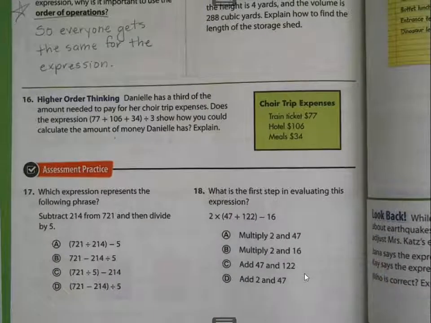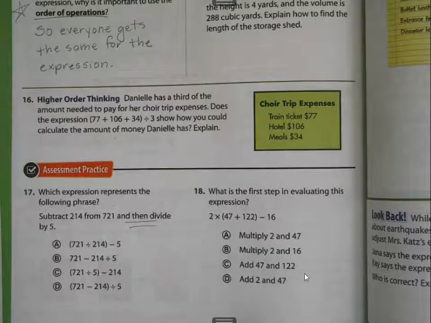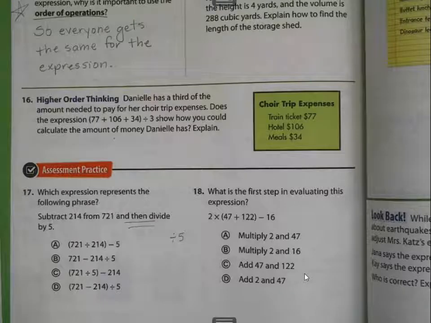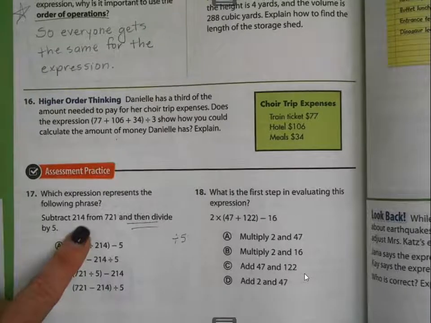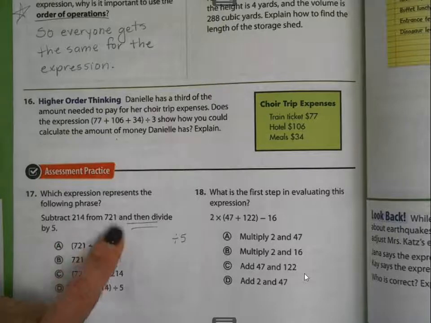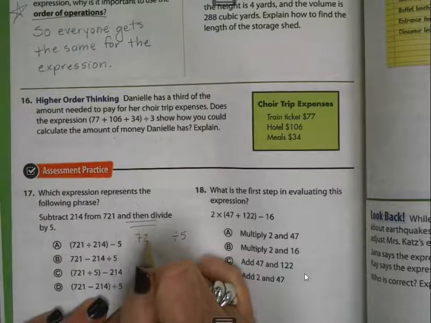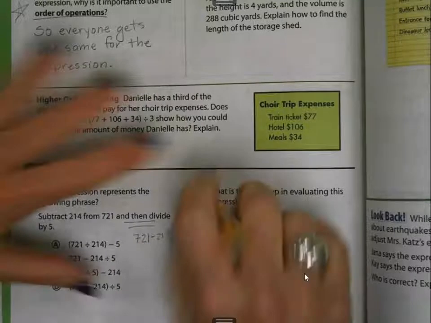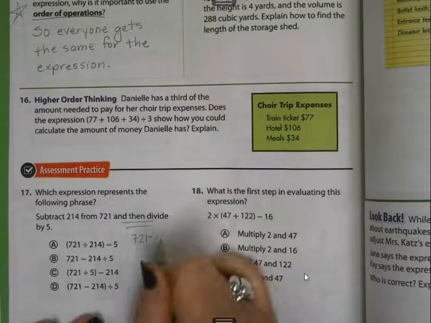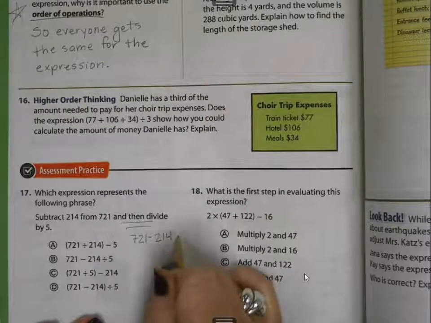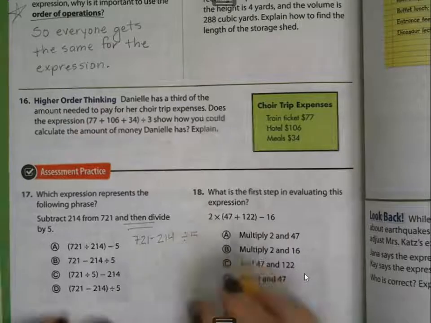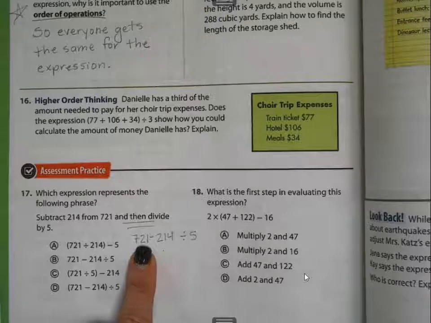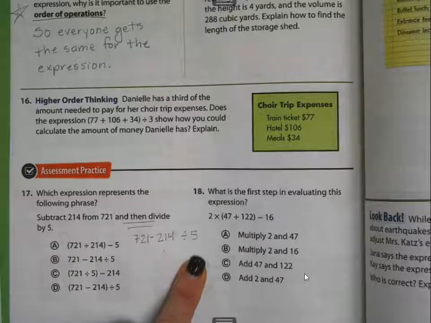All right, thinking of those shoes and socks, and then divide by 5. So the last thing we're going to do is divide by 5. But what are we going to divide by 5? Oh, we're going to subtract 214 from 721. So doesn't that mean we're going to have 721 that we're going to subtract 214 from? Let me make myself some more room. So think about my little English lesson here. Okay, little grammar lesson. We're subtracting 214 from this number, and then we're going to divide by 5.